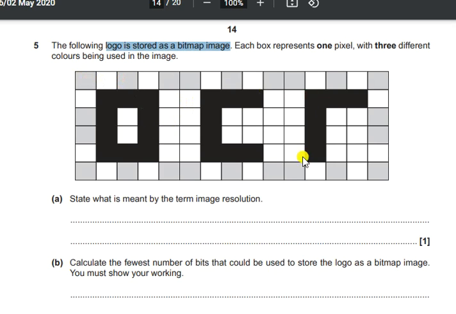Now in this particular image, each square represents 1 pixel. So there are 1, 2, 3, 4, 5, 6, 7, 8, 9, 10, 11, 12, 13, 14, 15 pixels in the width, and 1, 2, 3, 4, 5, 6 pixels in the height. So how many pixels do we have in the total image? 15 by 6 pixels are there.